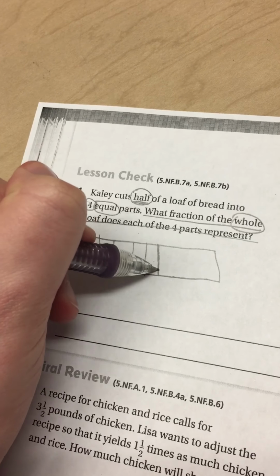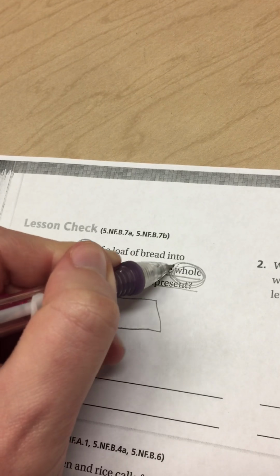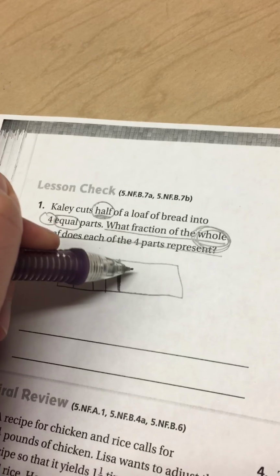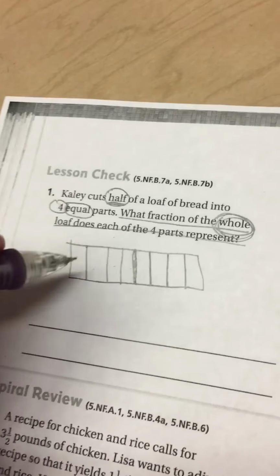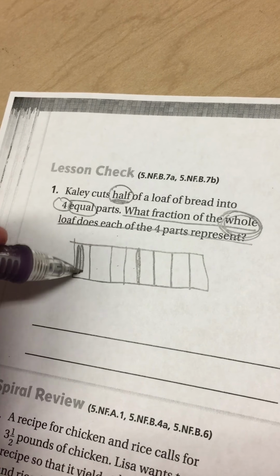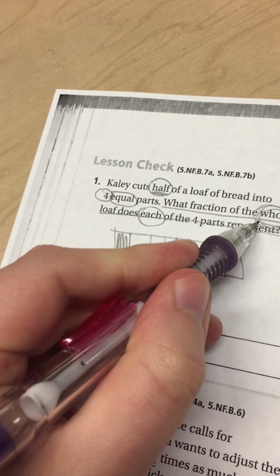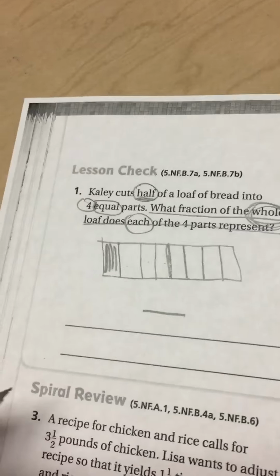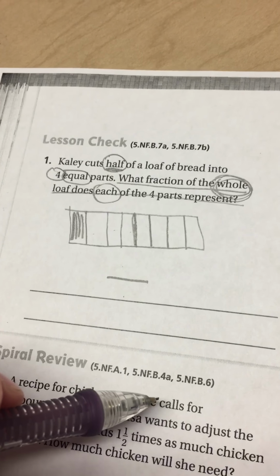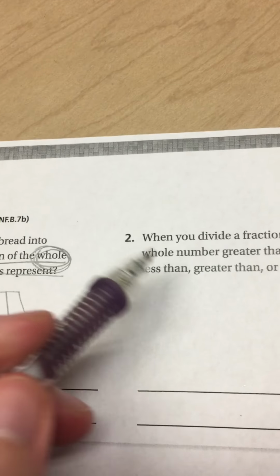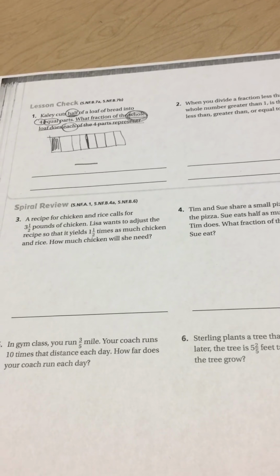Okay, here's my half. It's cut into 4 equal parts, but remember, we're looking at the whole loaf. So that means I have to cut this other half into 4 equal parts. Then I look at one of these each. One of these out of the whole is what fraction? Something over something. Okay, and you can figure that one out on your own. Do cups on number 2, and actually do cups on all of these, because we're good at that.